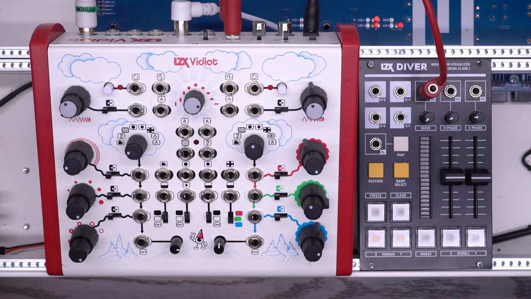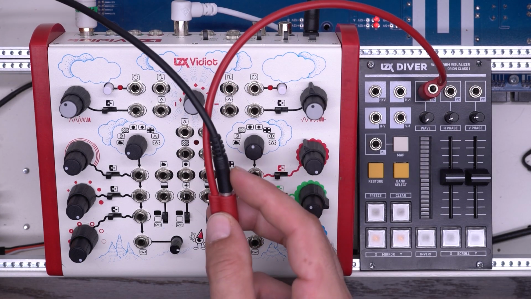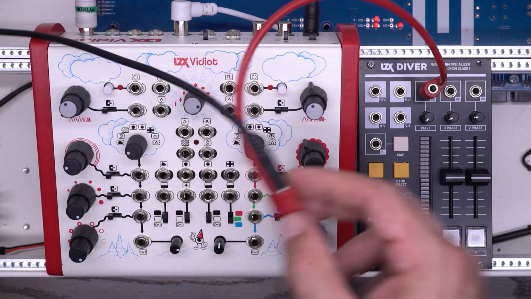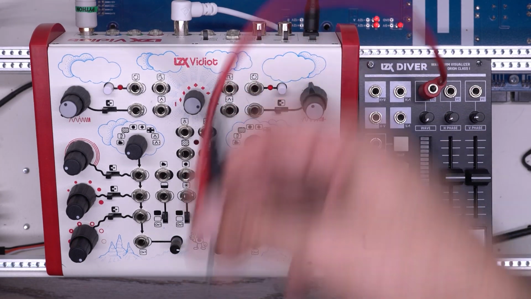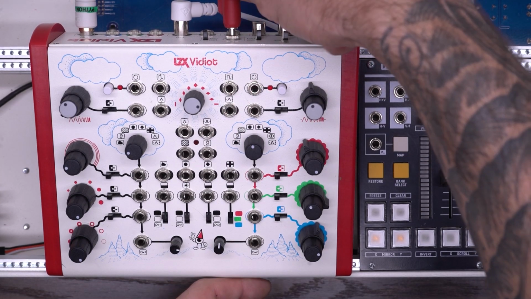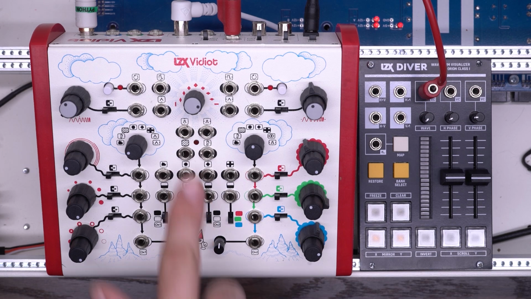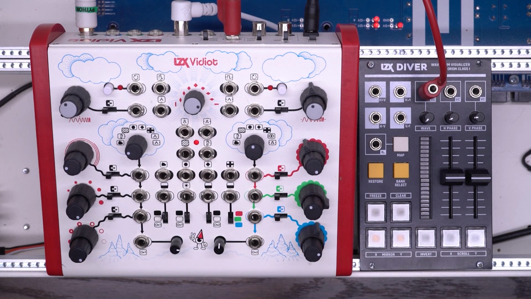In this last patch, we're going to look at using external audio inputs to drive both the Vidiot and the diver. So I have a signal coming from an external synthesizer. I've multiplied that so I can put it both into the wave input on my diver and the audio input on the back of the Vidiot. As I start sending an audio signal, you can see the little ear light blinking, which means the Vidiot's starting to get some signal. So we could take that right away and start to see the effect that's going to have.